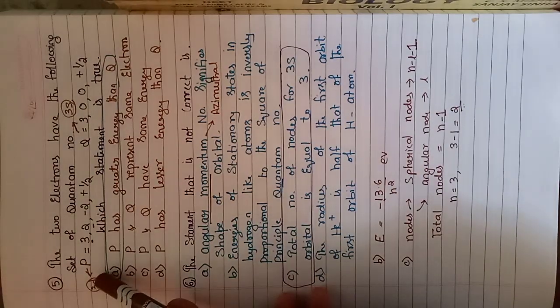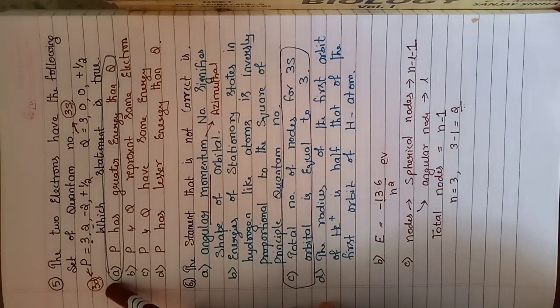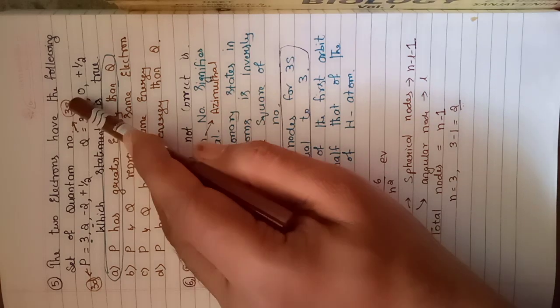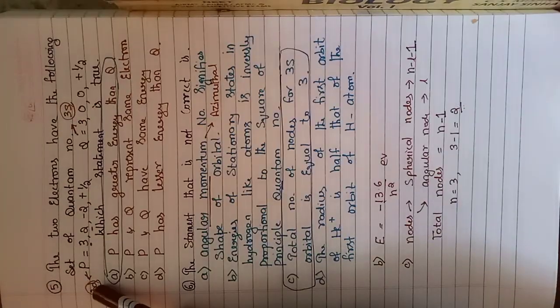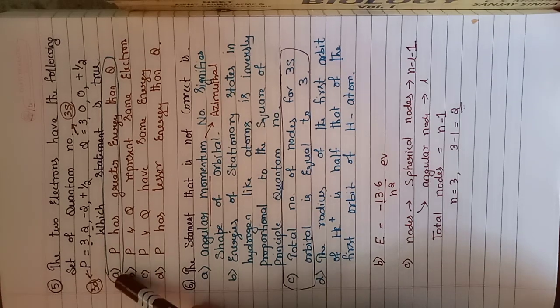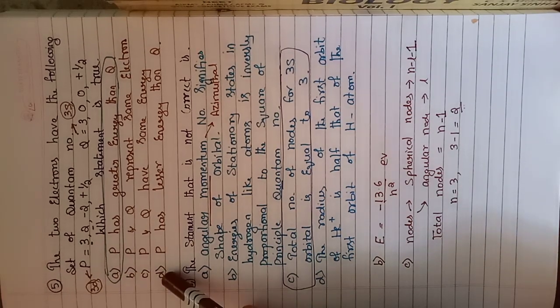Both electrons are in the third shell. But when you see the orbital, q has an s orbital and p has a d orbital. Compared to s and d, d has greater energy. That's why this option is correct. These 3 are not correct.